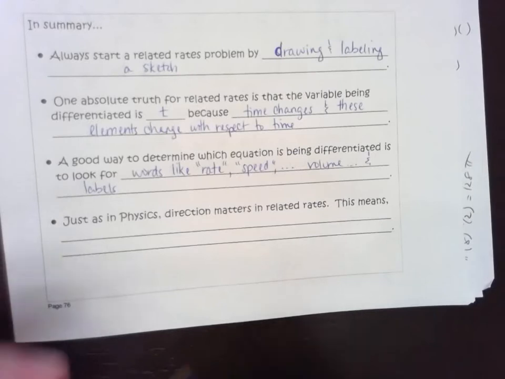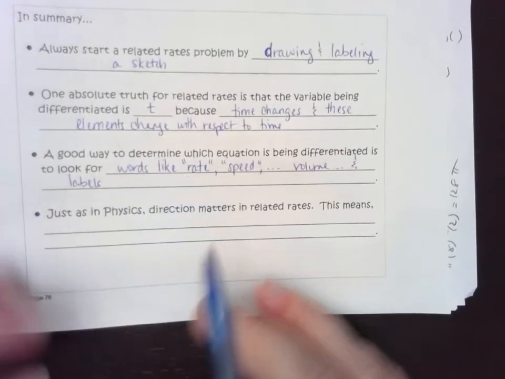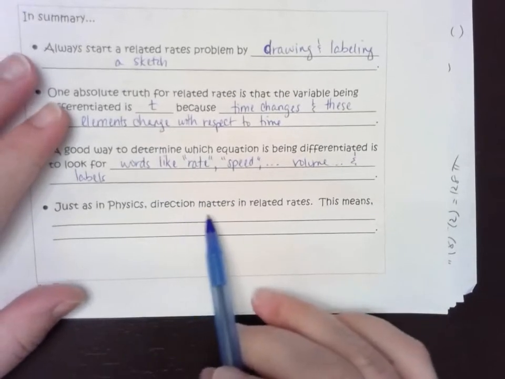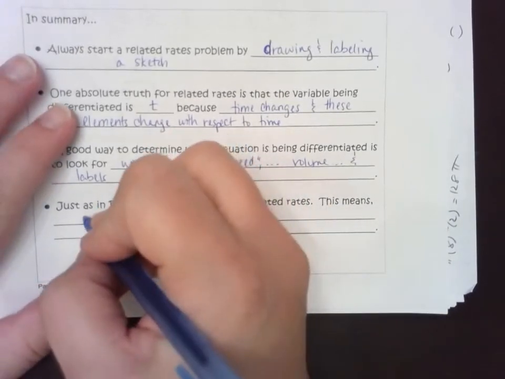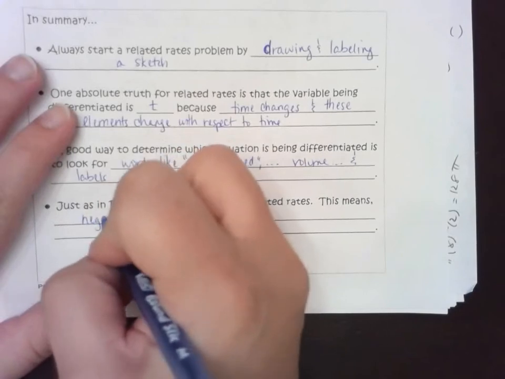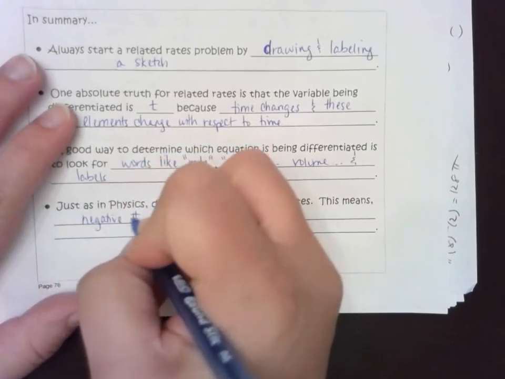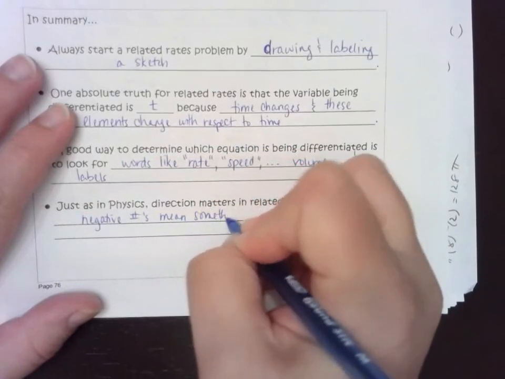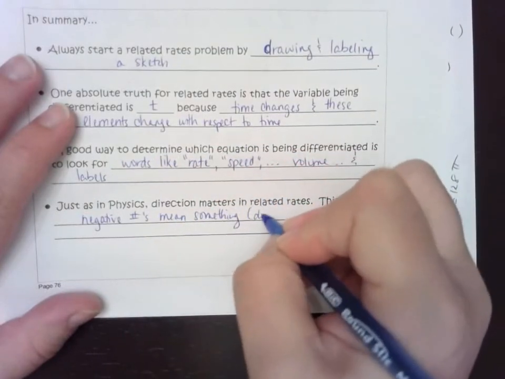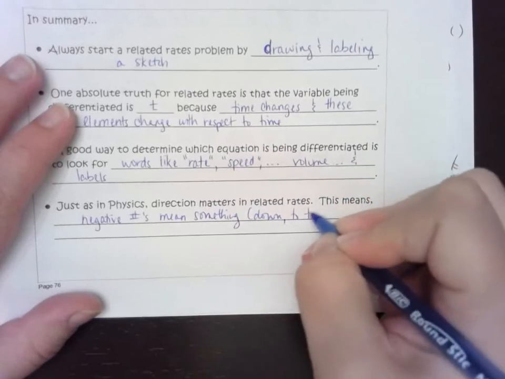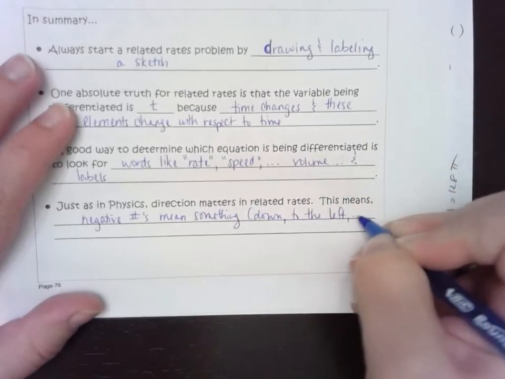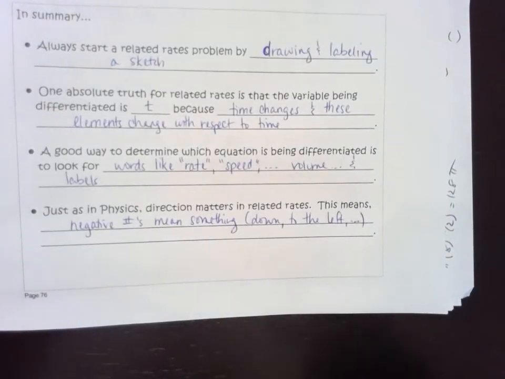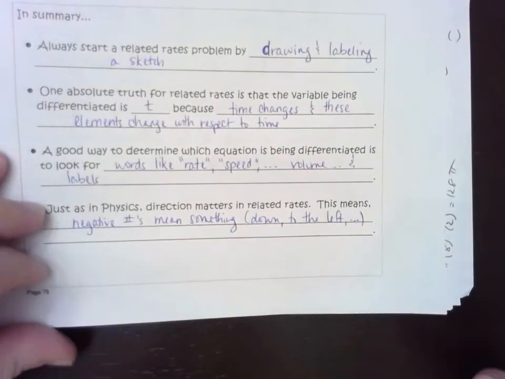Doing that kind of dissection, there's a better way to explain this, but sorry for giving you the short end of the stick. Just as in physics, direction matters in related rates. This means negative numbers mean something, like down or to the left. Stuff like that. The negative actually has a purpose. It's not just a negative number. That's your related rates lesson.